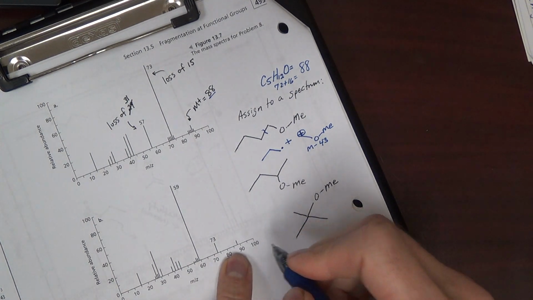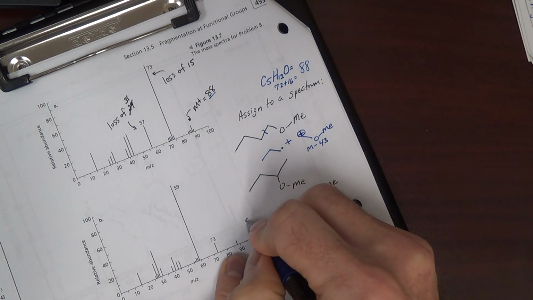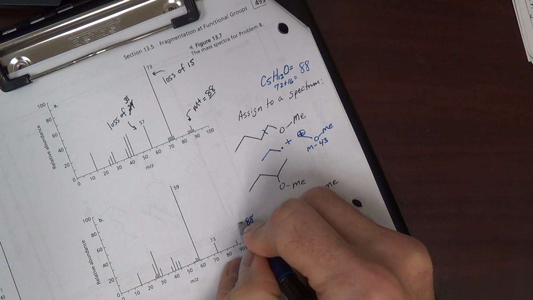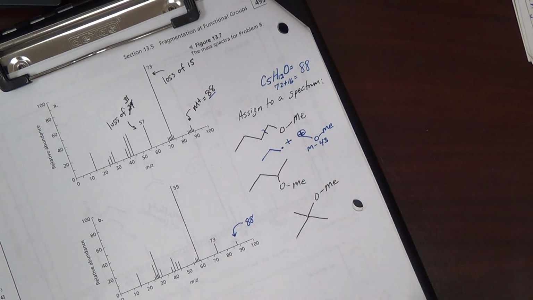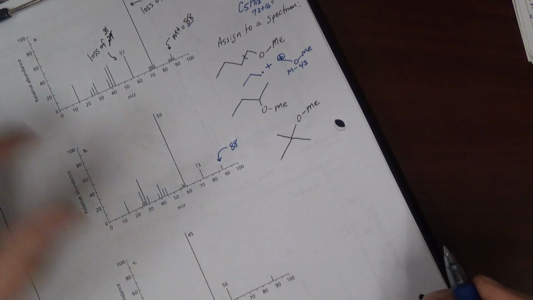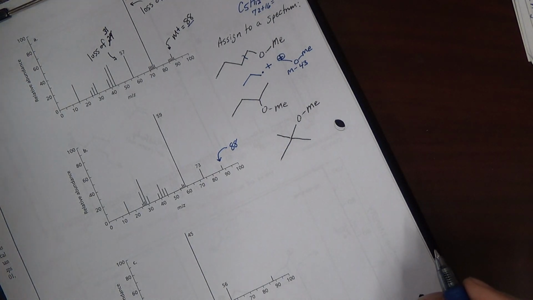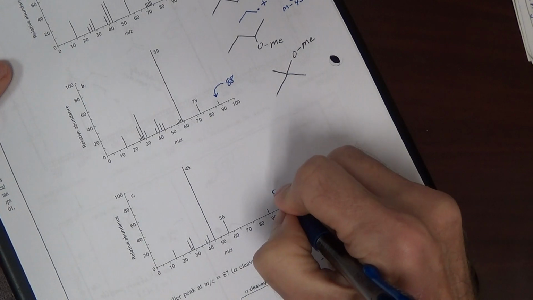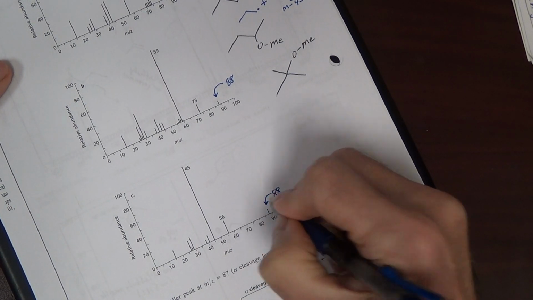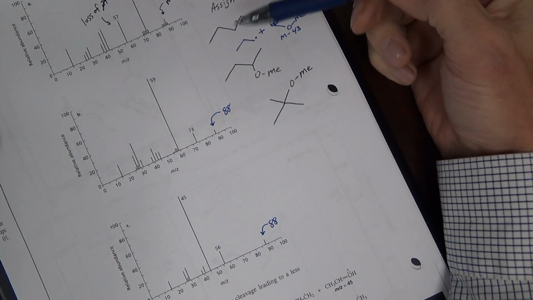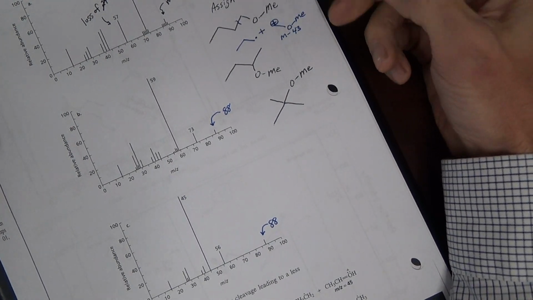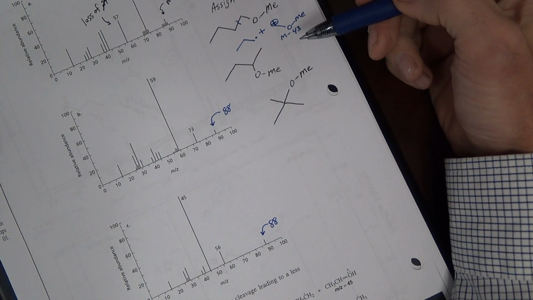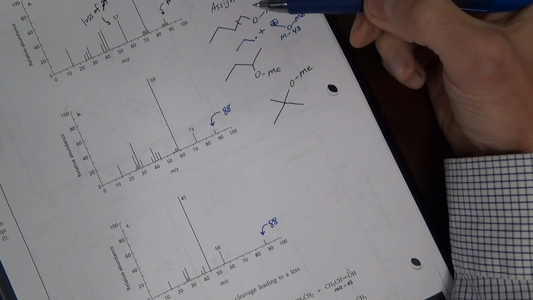But down here, this mass spectrum also shows an 88, as well as the one on the bottom, the last one. So we're not going to be able to use 88 to help us get the answer here. We're going to have to look at cleavage. And that's typically what you're going to need to do.